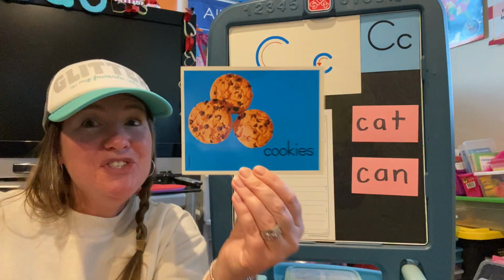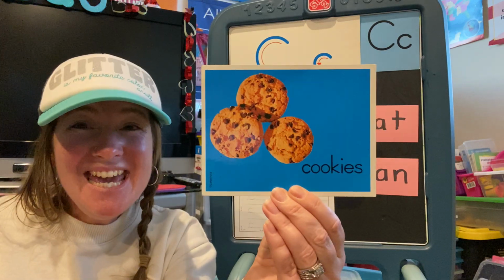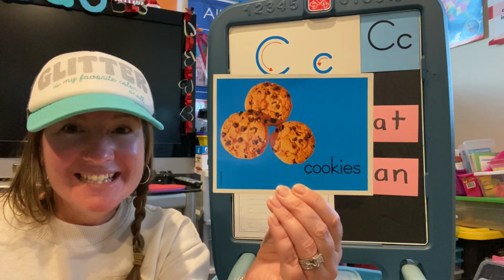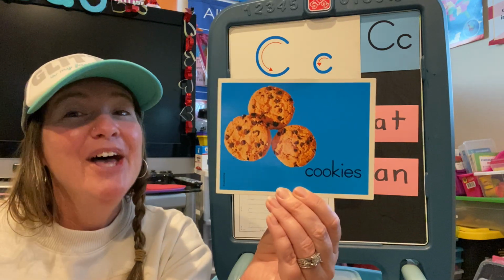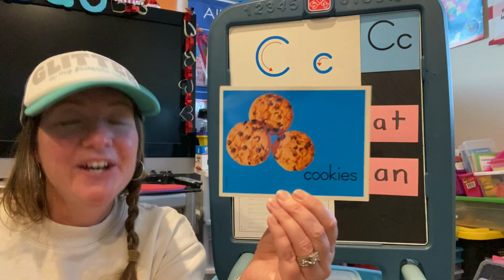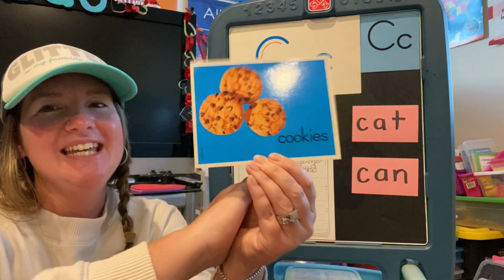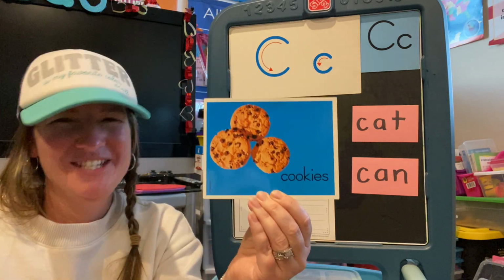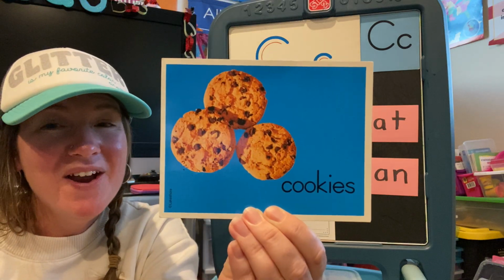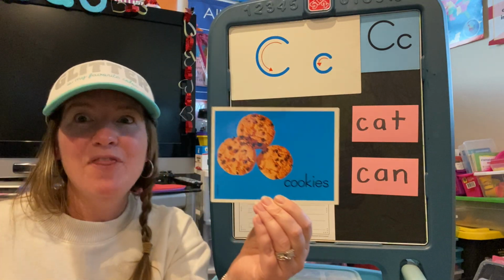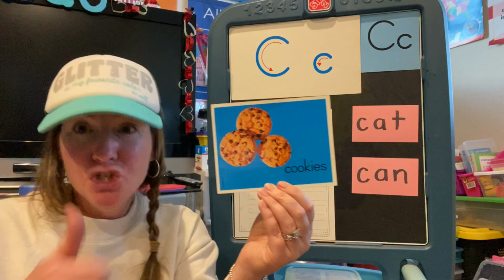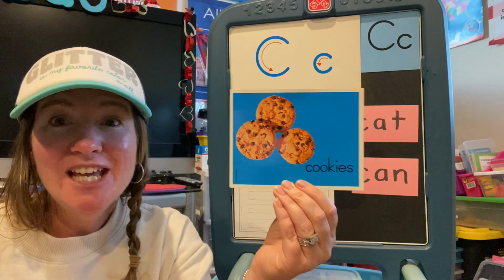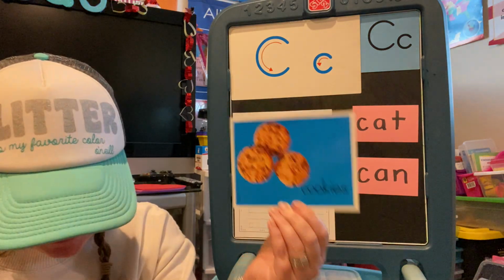Oh, it's yummy, delicious. Cookies. Cookies. Say cookies. Cookies. Good job. 2 syllables. And how many cookies are there? 3. And they're chocolate chip cookies. Chocolate and chip both start with the letter C too. So chocolate chip cookies. It's triple C.